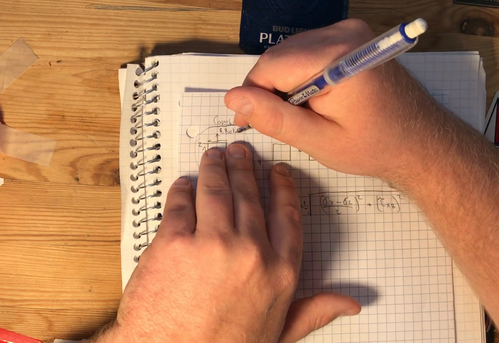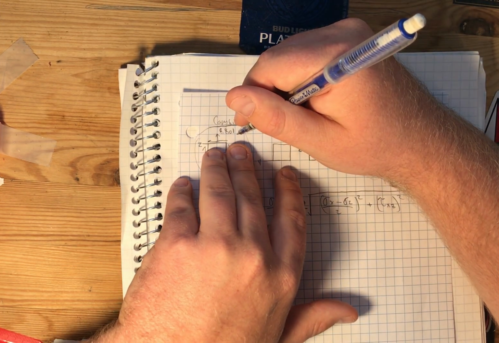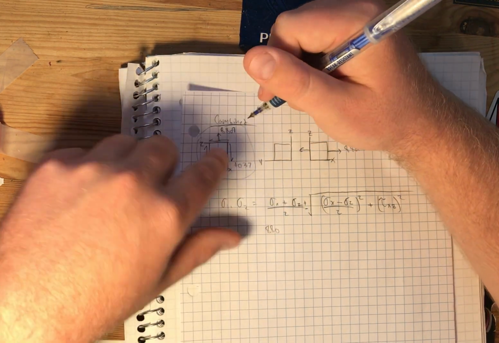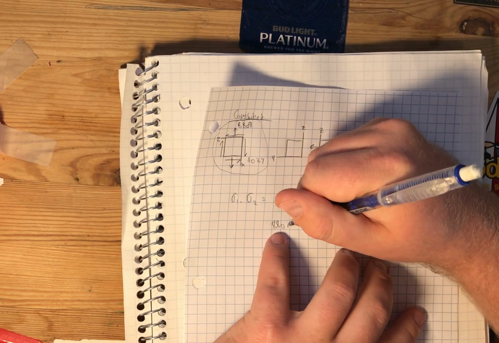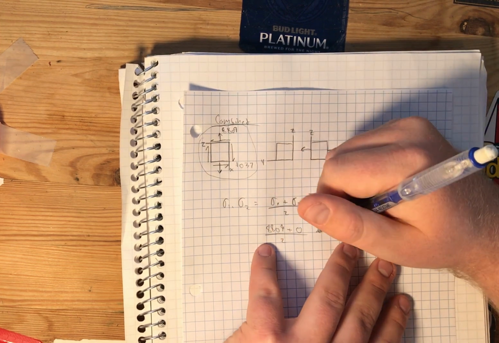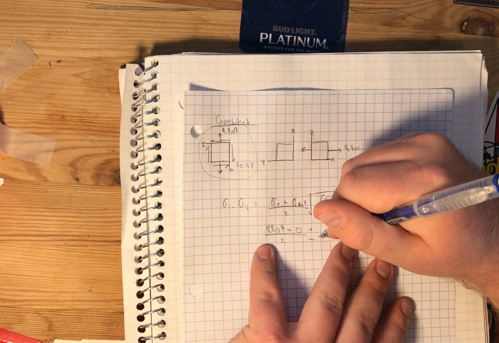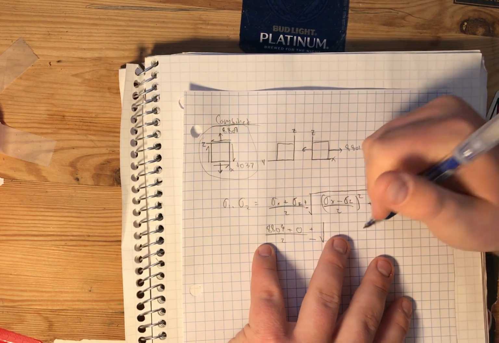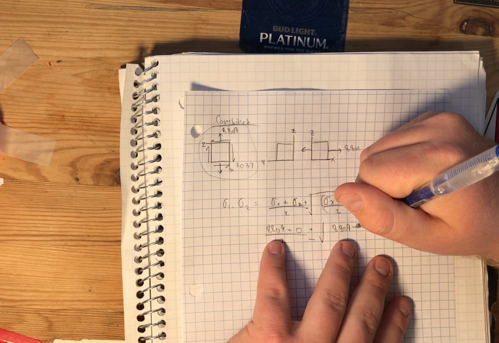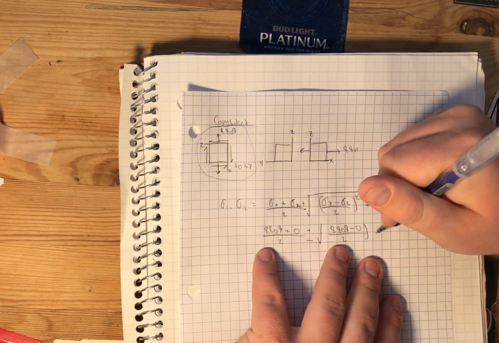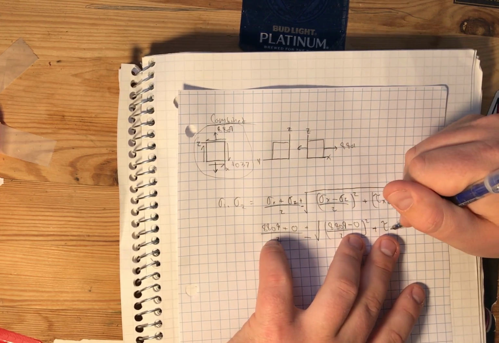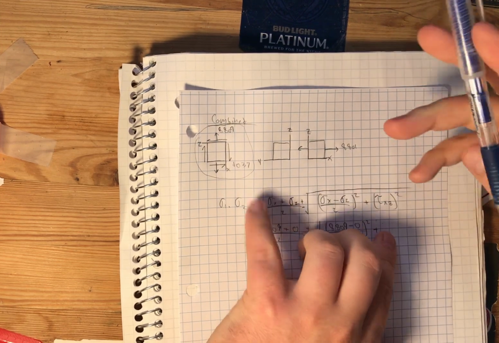Oh shoot, I think this is 9, not a 1, when you add them together. Plus or minus, the square root of 8,809 minus 0 over 2 squared plus tau xz, which is right here.